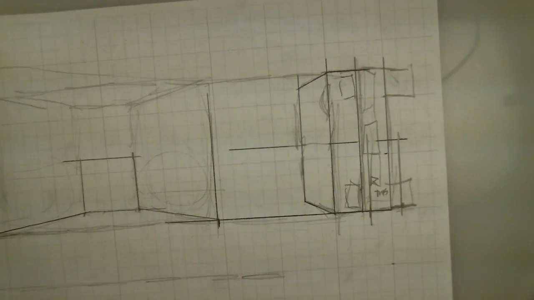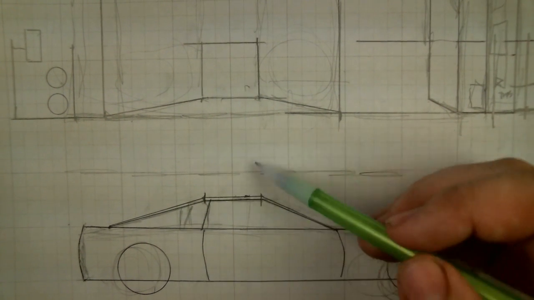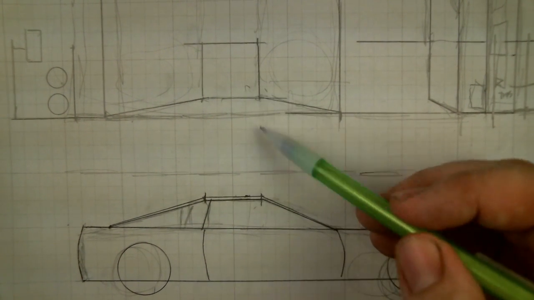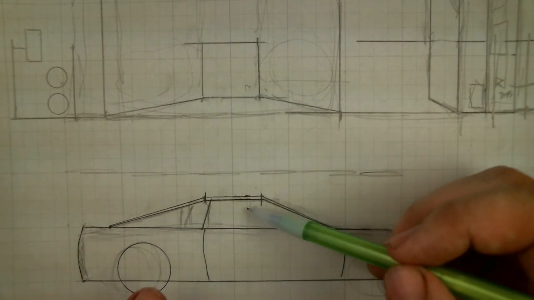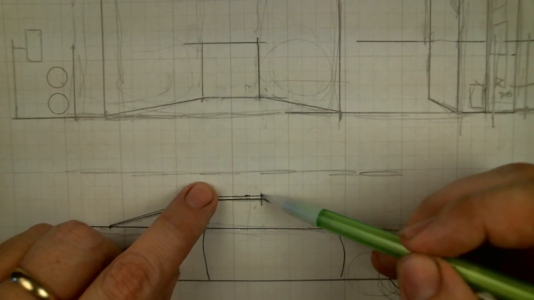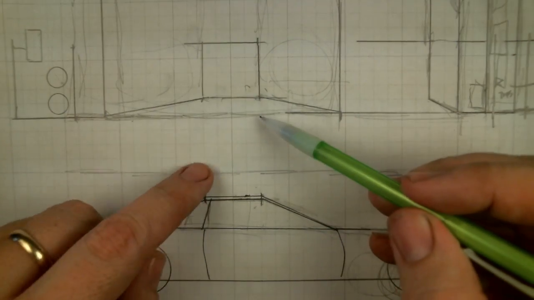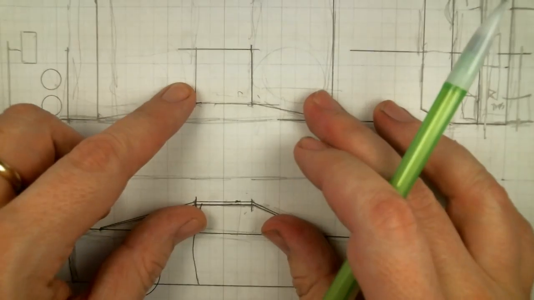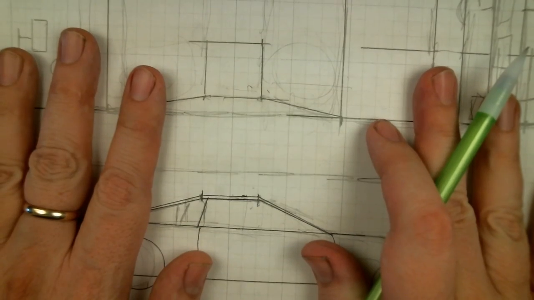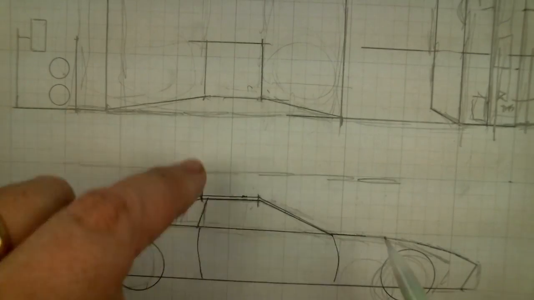All right, we have what we need to start tracing. Now notice these two don't connect. On the last one I said you had to make these connect, but since we've changed this one, we made this higher, it wouldn't connect anymore. It would kind of overlap it. So we're going to trace this whole thing on a new sheet of paper so it doesn't really matter.